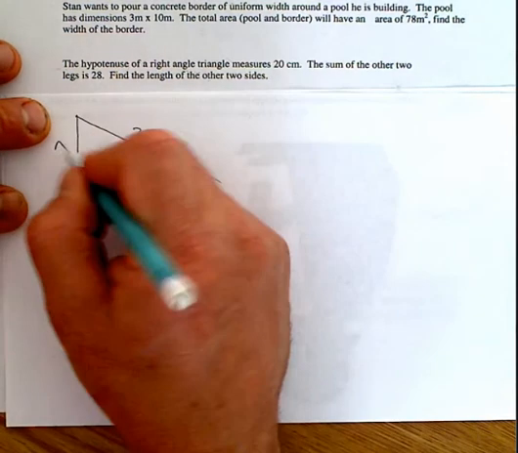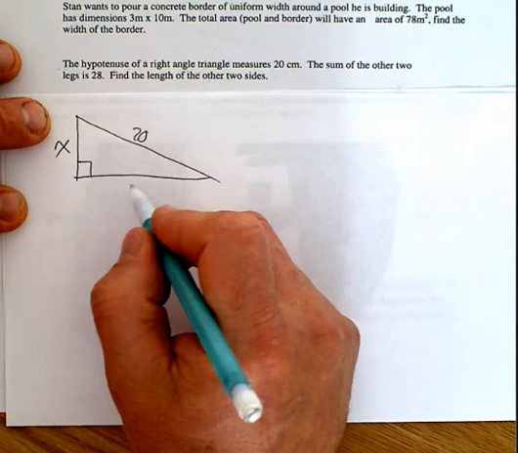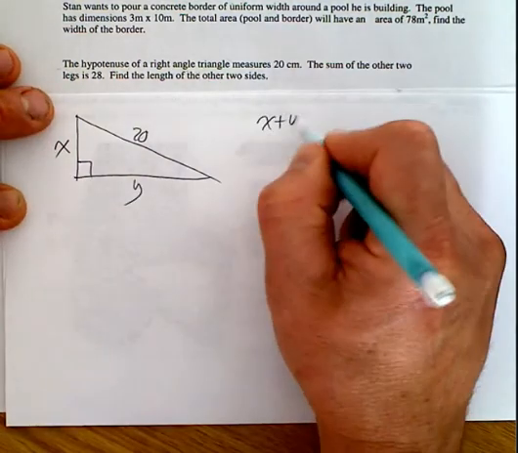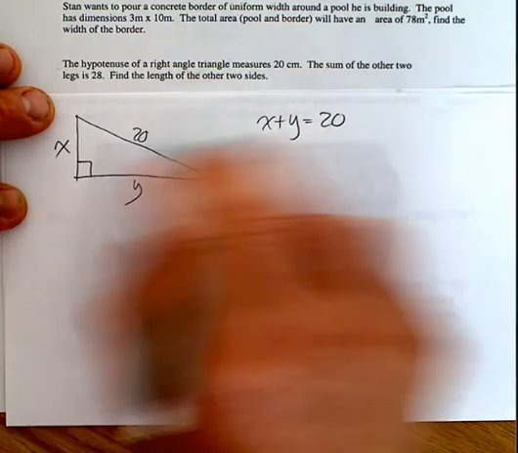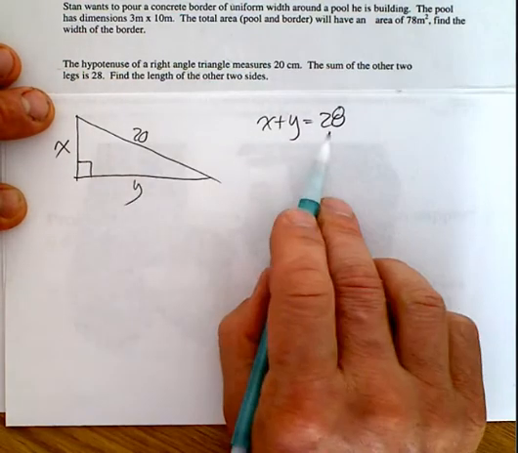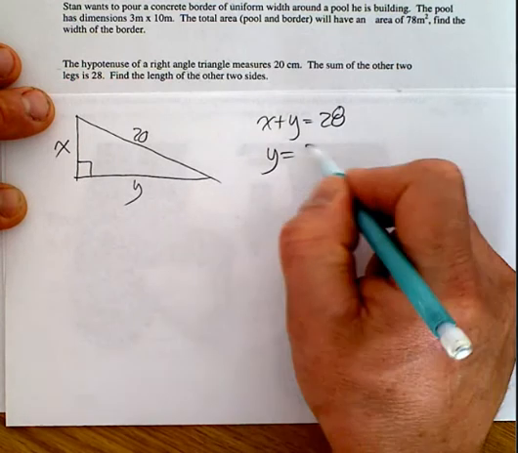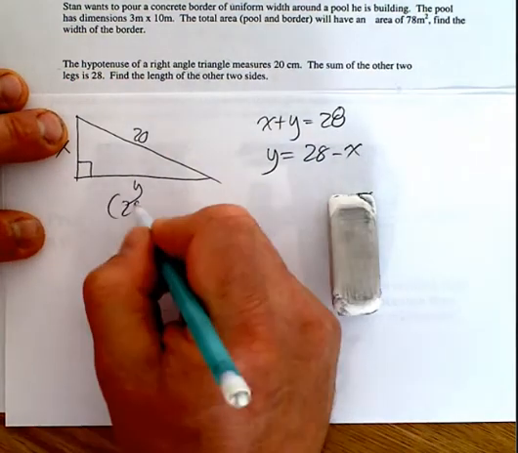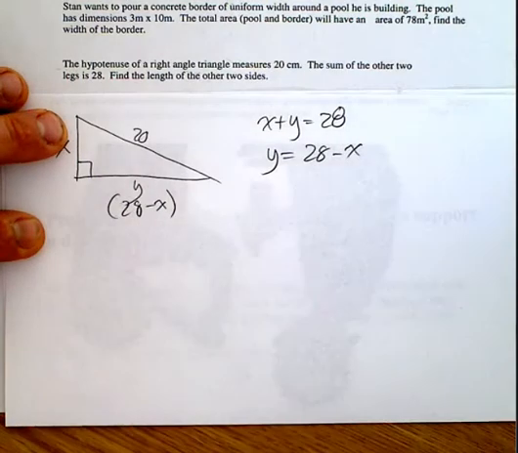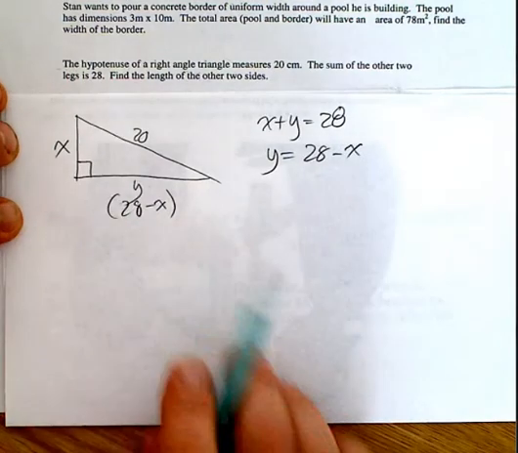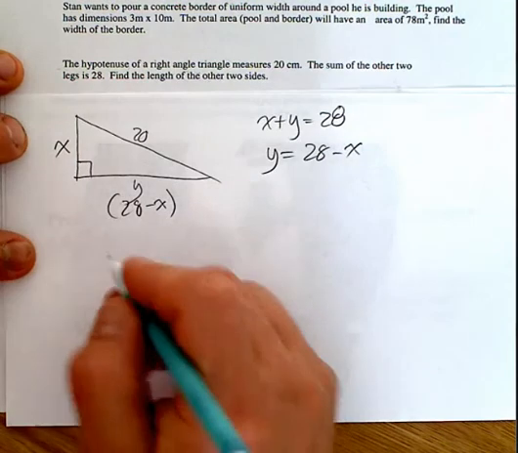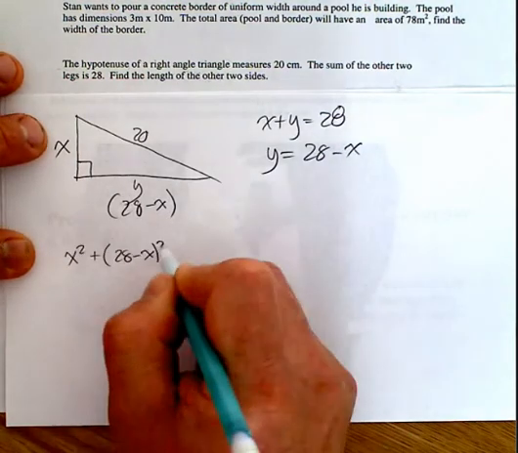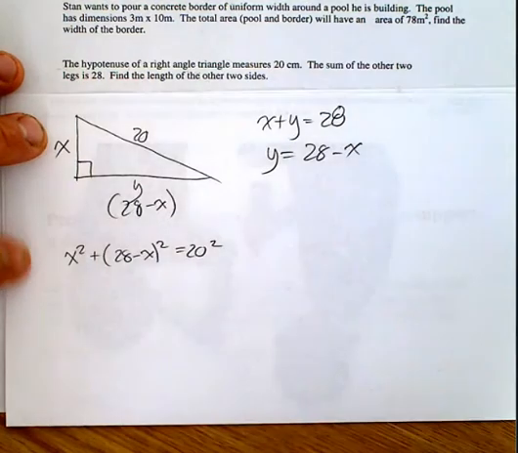Call one x. The other one, well, you can call it y if you want, but they need to be the same variable. Let's look at how we can sort that out. They both add up to 28. That means that y is equal to 28 minus x. So instead of y here, we can put 28 minus x. Now, what relationship do you have between these three sides of a right angle triangle? It would be x squared plus 28 minus x squared is equal to 20 squared. We simply use Pythagoras, right?